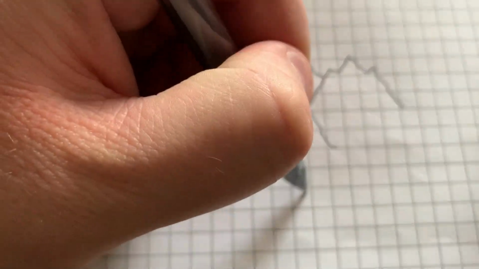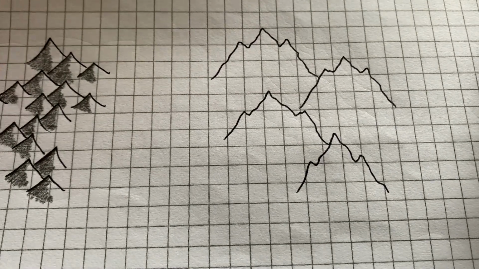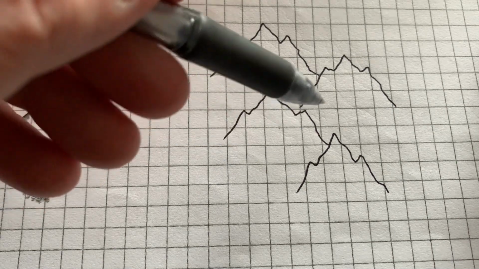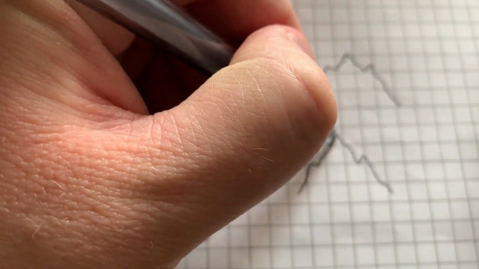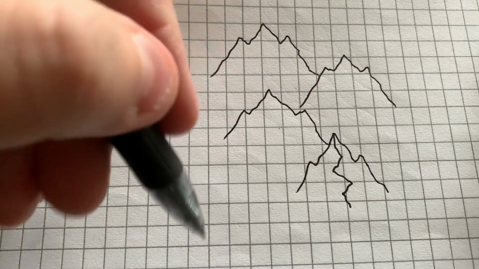I'm just going to add one final one down here, like so. There. Then what I'm going to do is treat each of these mountains kind of as the top of a ridge. So I'm going to draw a ridge line here, and I'm just going to zigzag it back and forth, just like that.